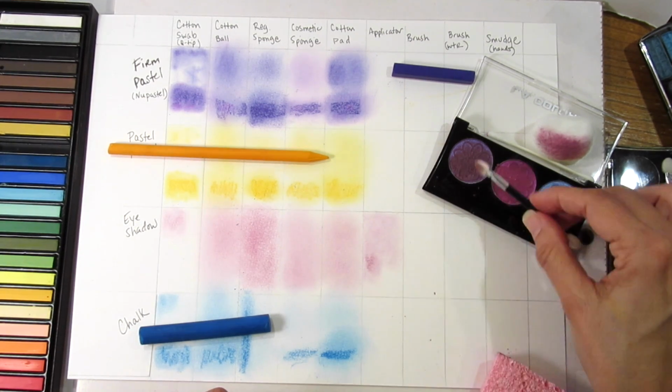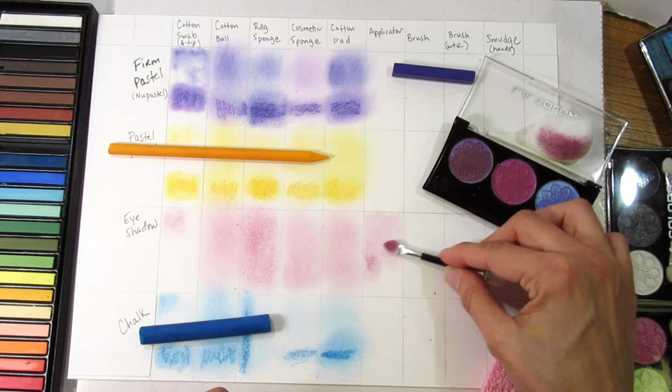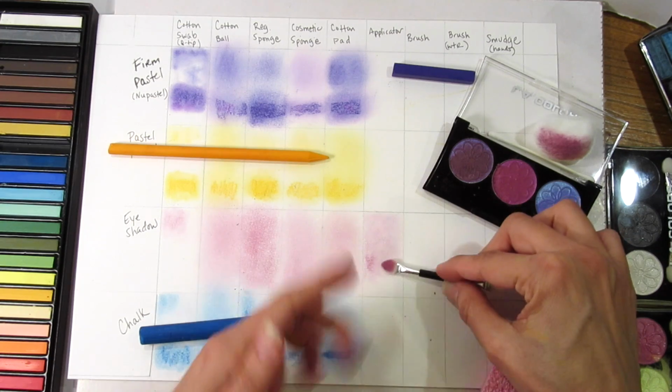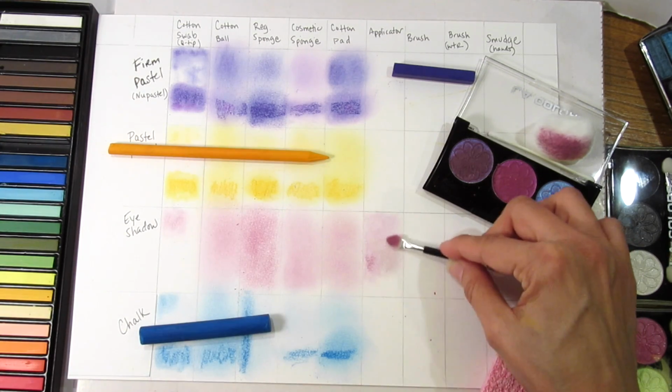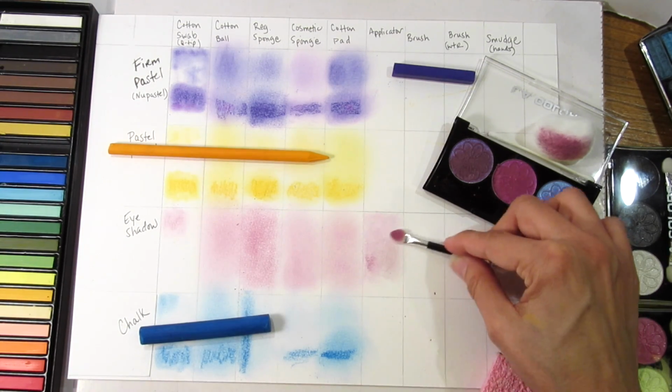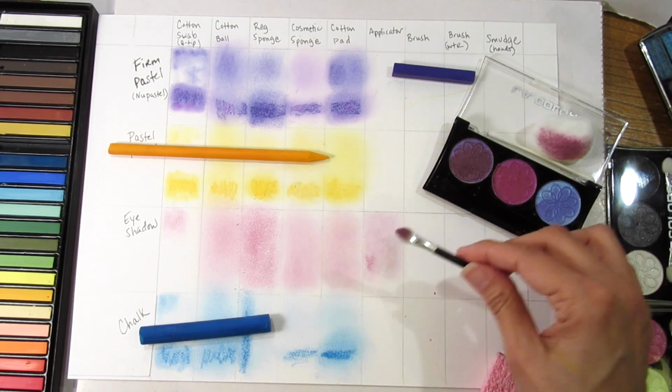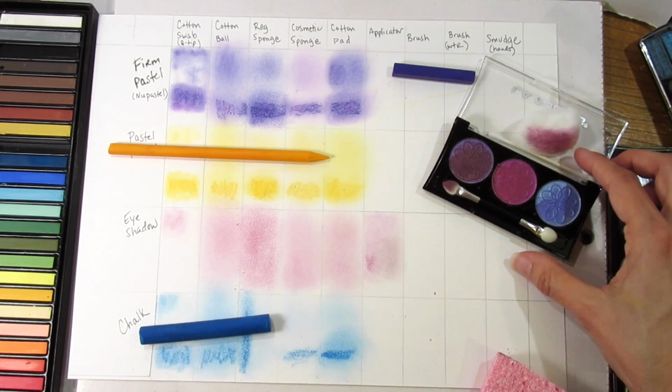And what's neat about this is that if you wanted to go back in and blend, you can with a different color. Actually, you can do that with any of these. You can blend different colors. Okay, so that's just the applicator that comes with the eyeshadow.